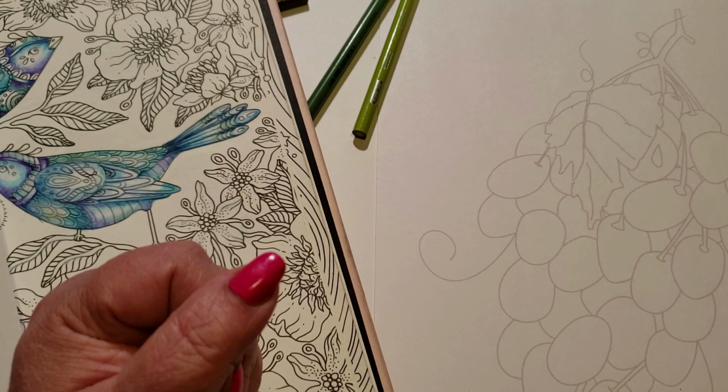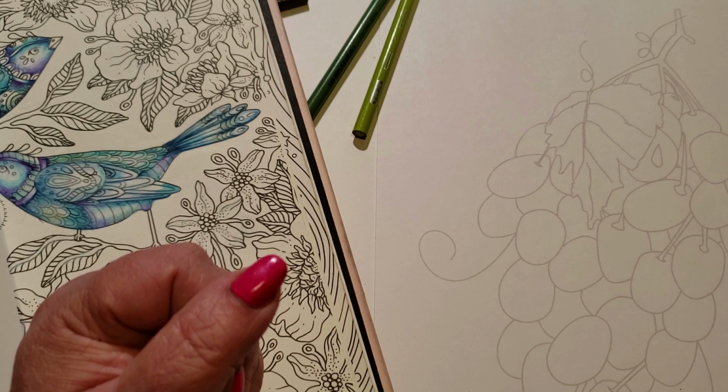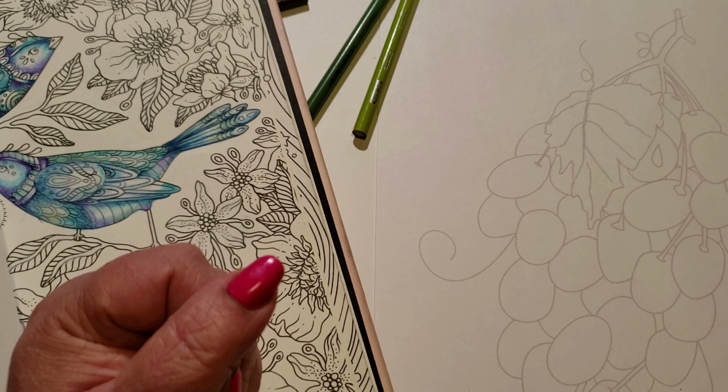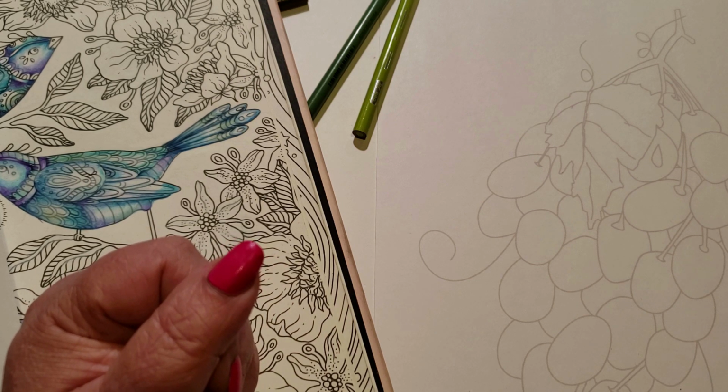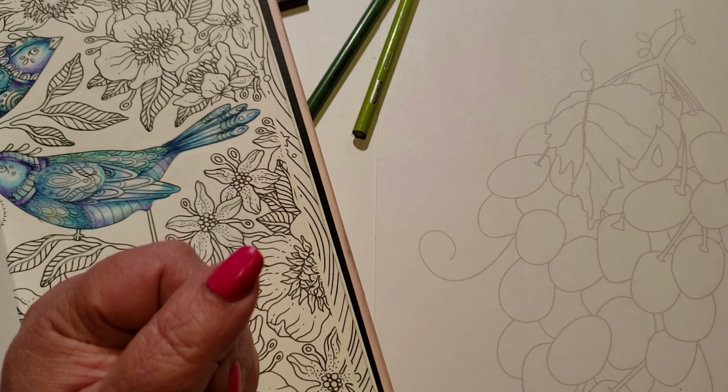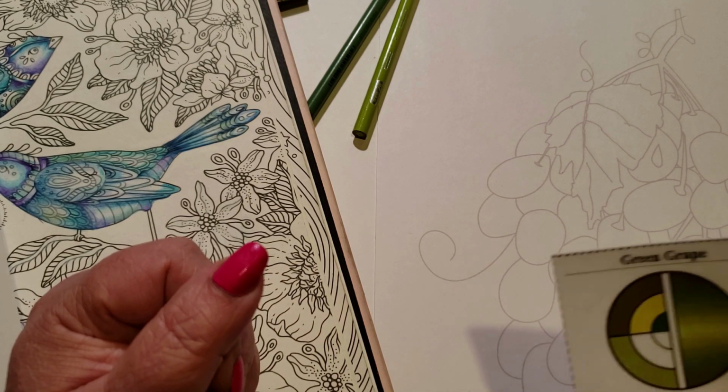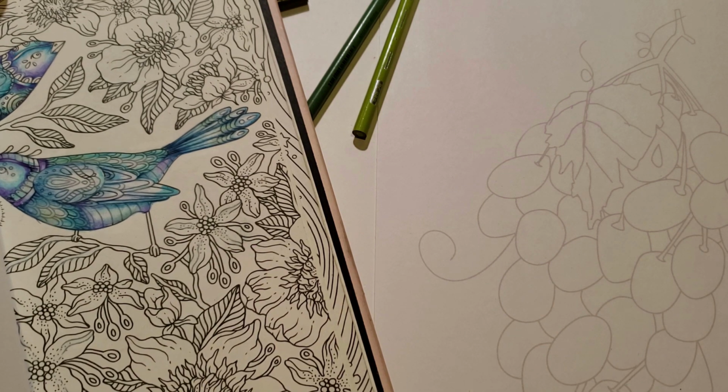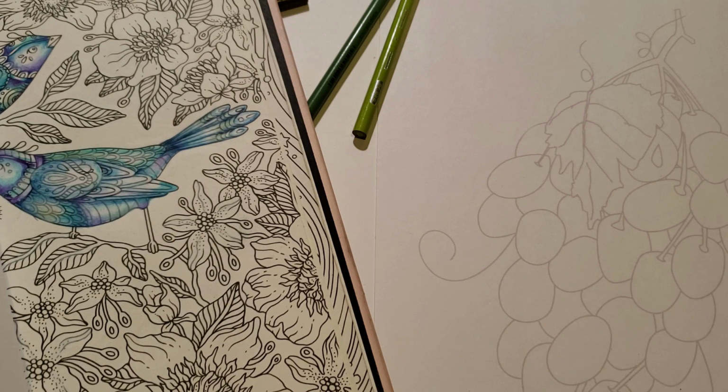I have red grape. I think I have black grape in there too. It all works. It depends on what you want to do. But we're going to do green grapes. And after you pull the colors for green grapes, you're going to get out the analogous color for each one of those colors. So you're going to just go down the list and then go over to your analogous colors.